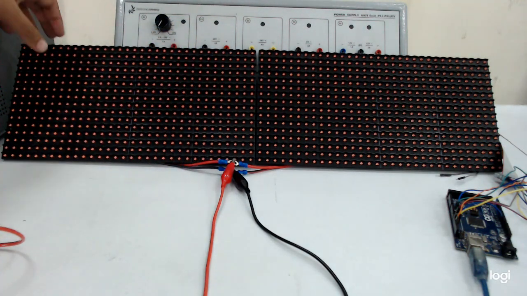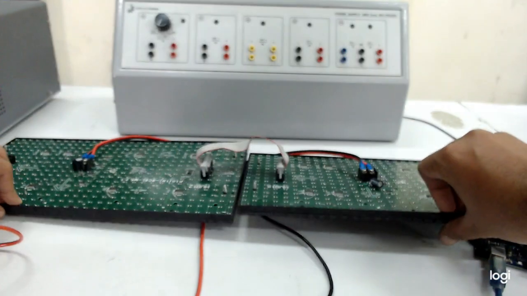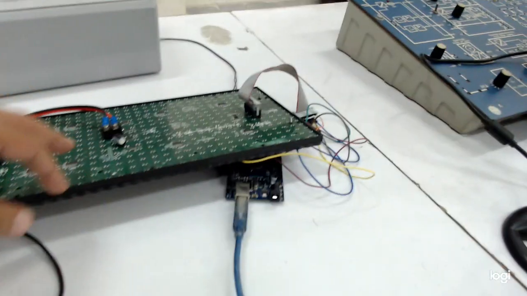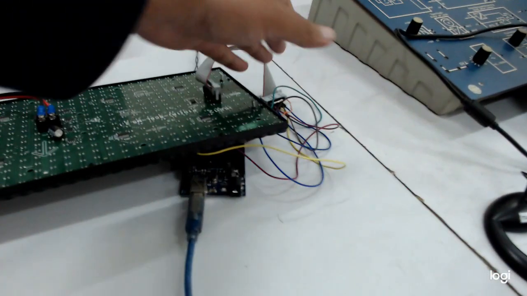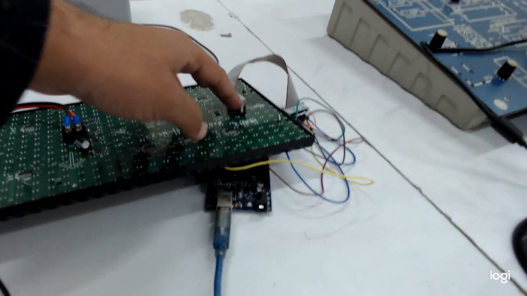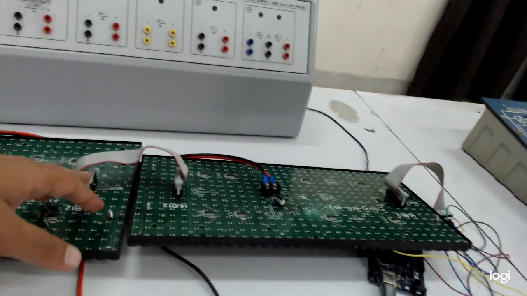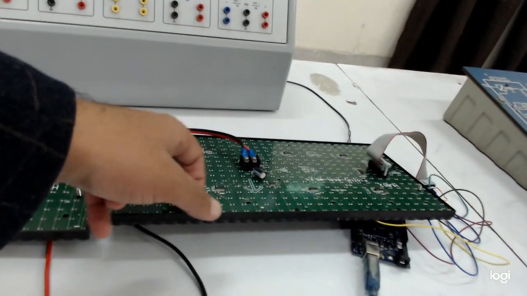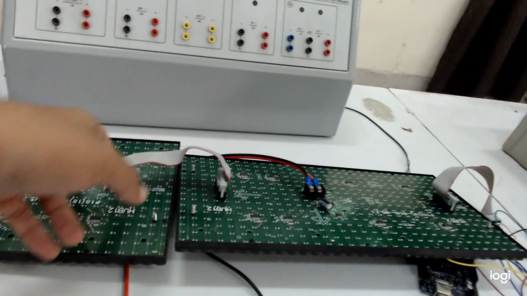So let's see what is the back of this one. Here you can see the Arduino. The data is coming from the Arduino, sent to the connector, and this will share the data across multiple panels through these connectors. This arrow represents the incoming or outgoing of the data to the next panel.